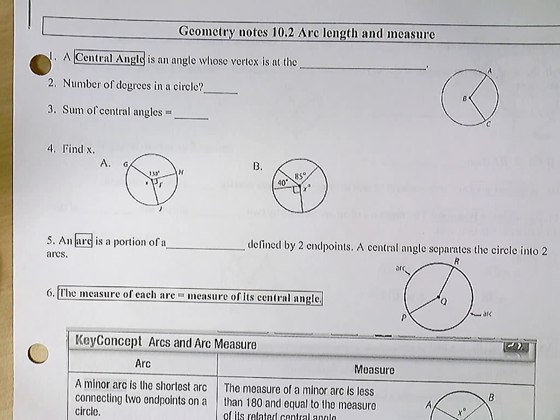Instructions to see which you're looking for. Okay, so first I do want to go over arc measure since it's a little bit easier to do.